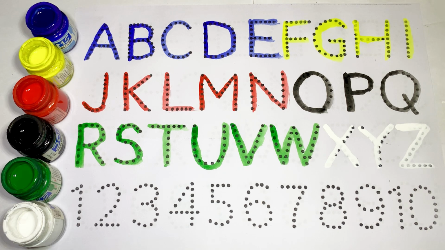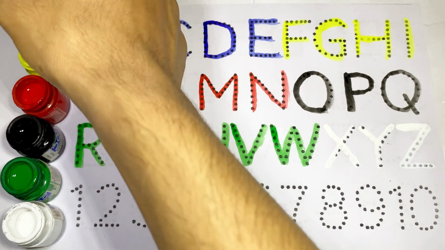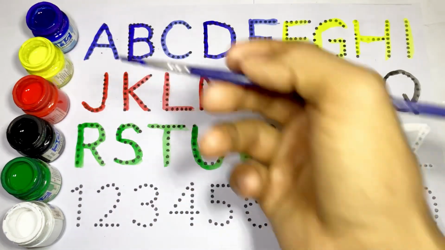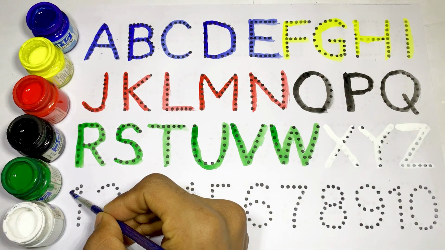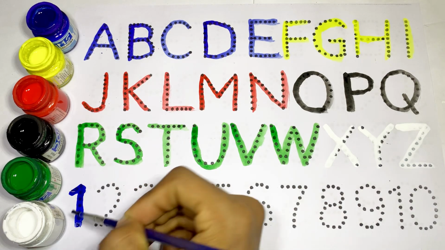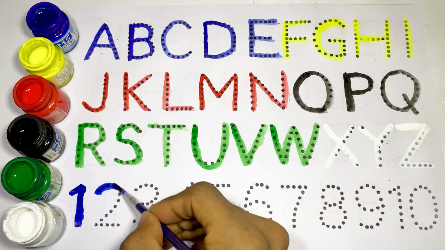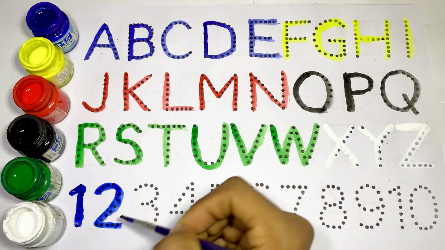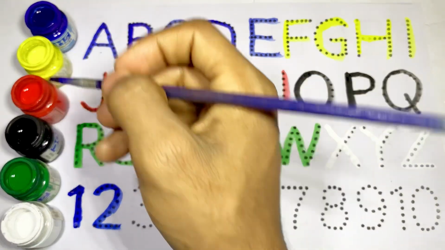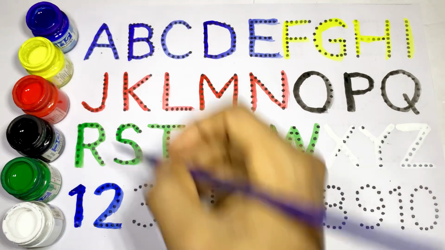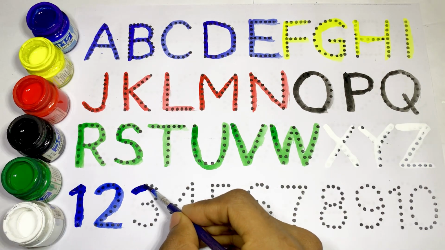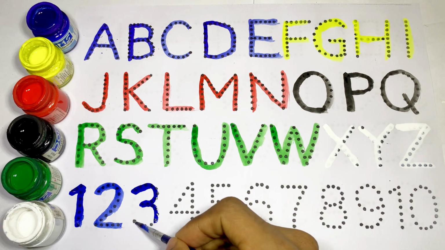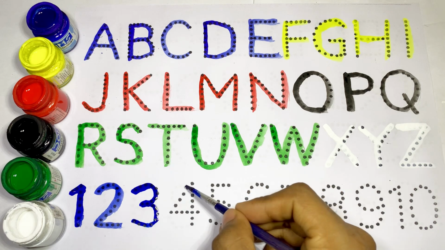Kids, now numbers, and first draw 1. The number 1. And use blue color. O, N, E. 1. 2. T, W, O. 2. Kids, now 3. And again use blue color. T, H, R, E, E. 3.